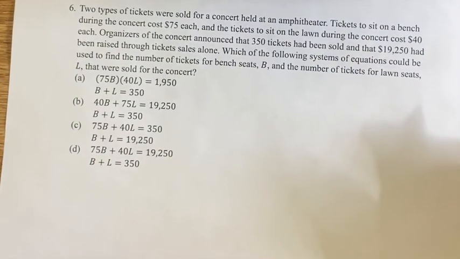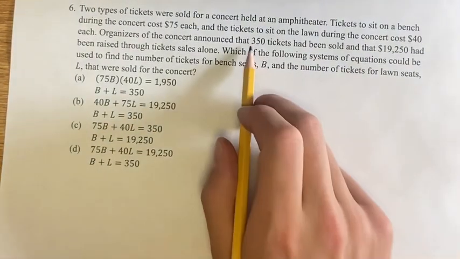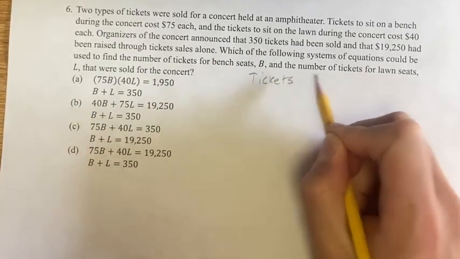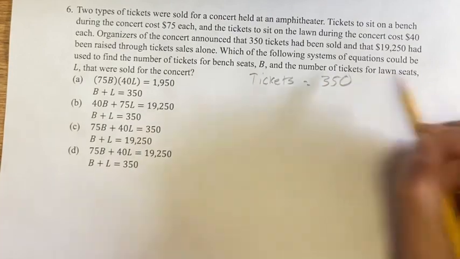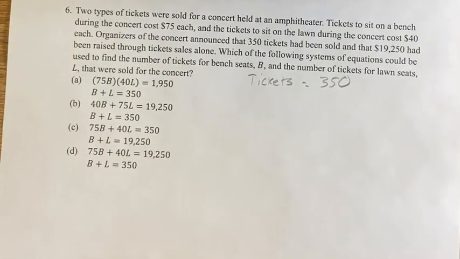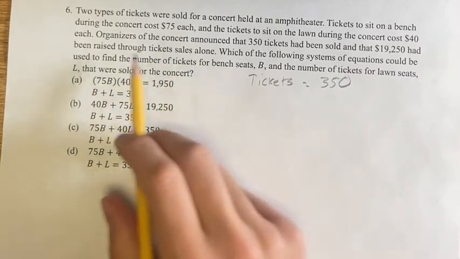So the first thing we notice is that 350 tickets were sold. So tickets equals 350. And we know that they were selling two types of tickets. They had bench tickets and lawn tickets.